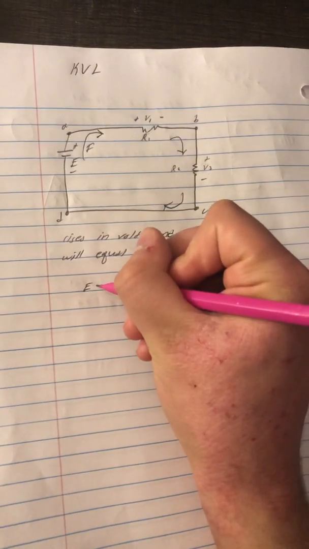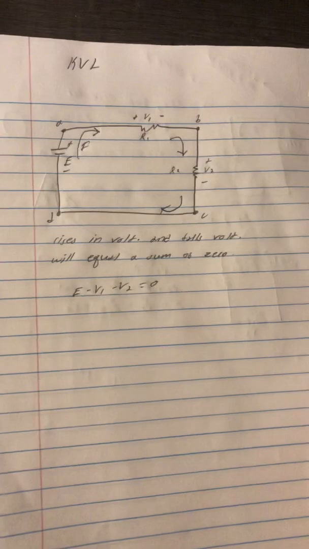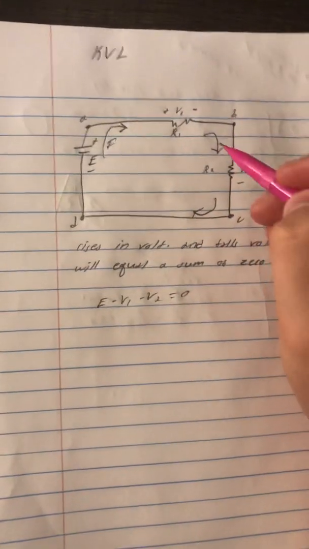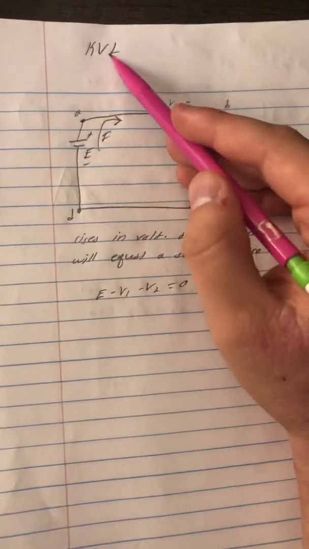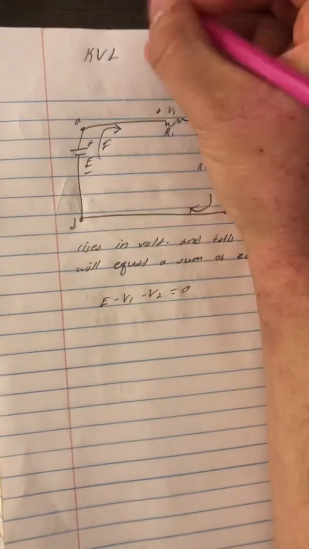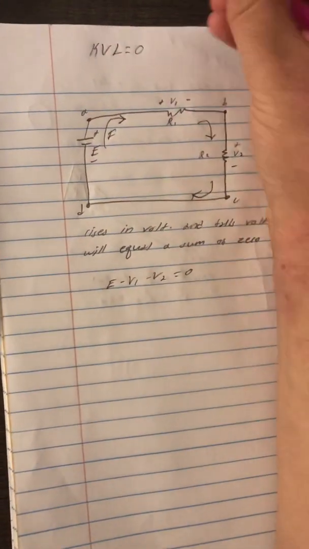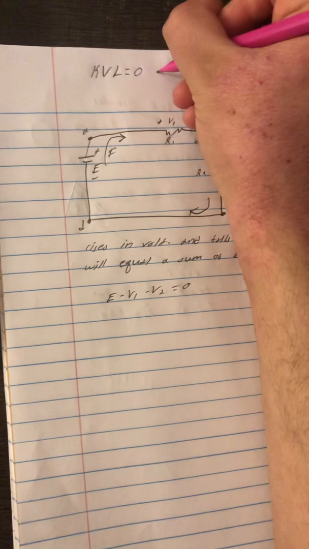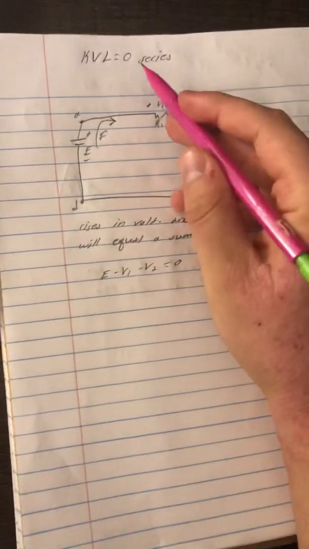So we'll go E minus V1 minus V2, and it will equal 0. Now, for myself and for other students who get confused on this, when I look at Kirchhoff's voltage law, I write at the top of the paper equals 0, especially in series. It equals 0, 0 series.